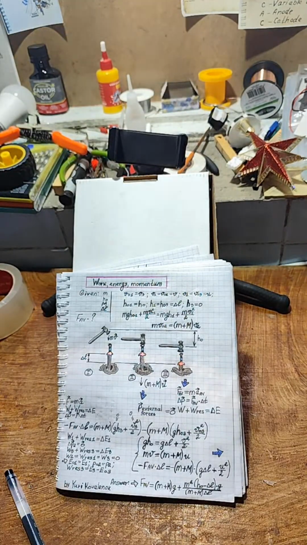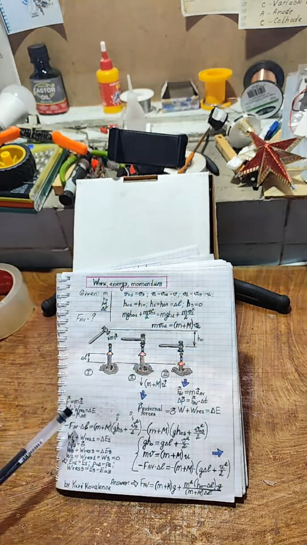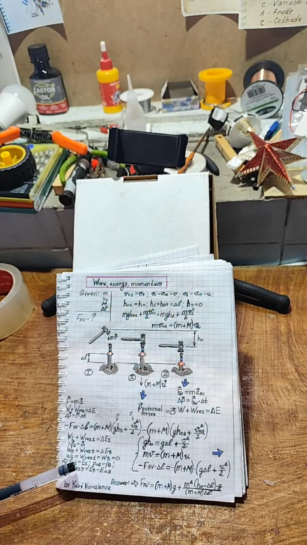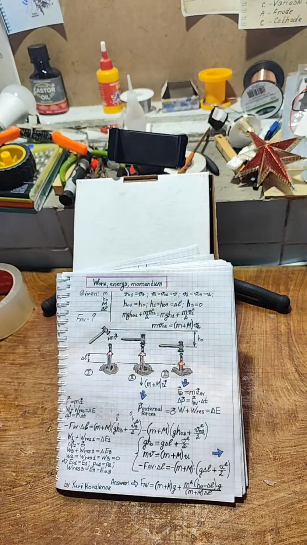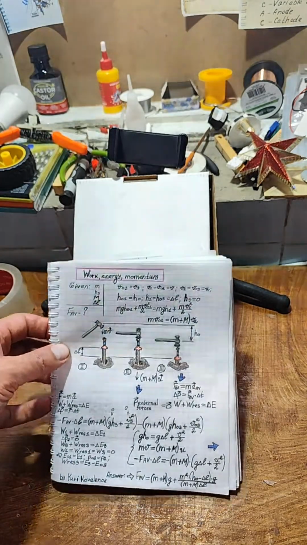It can also be used under the action of constant forces. Therefore, we describe the first and the third process by the law of energy changing, and the second by the law of momentum changing. And with the work and the initial energy, you get the answer for this not simple task.